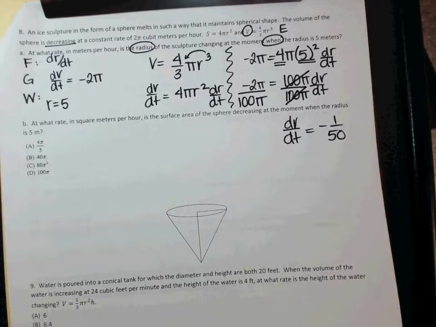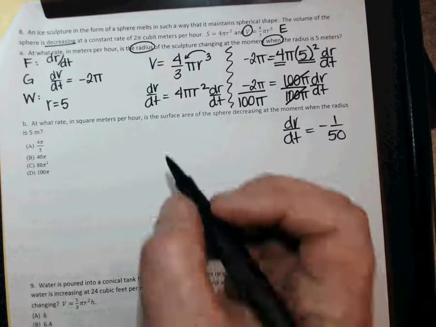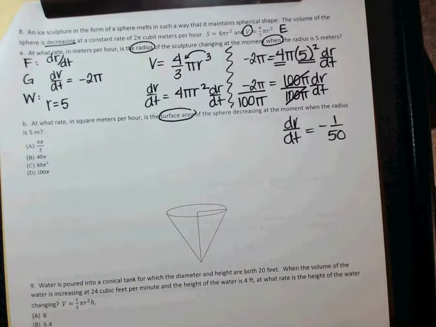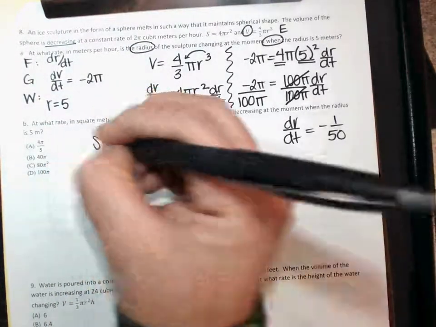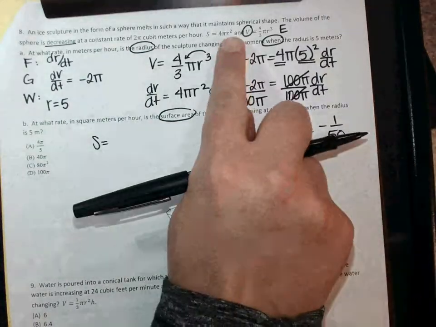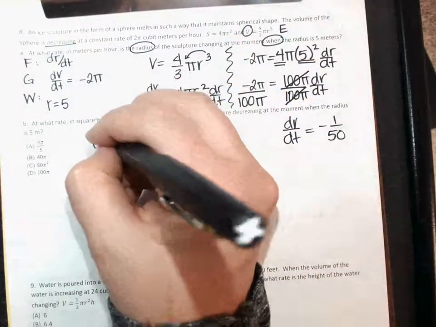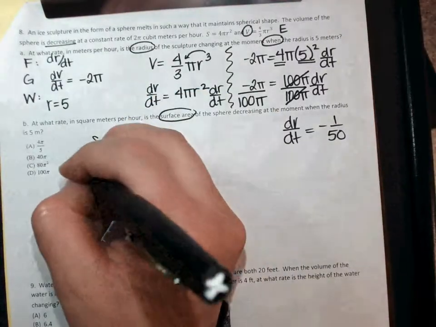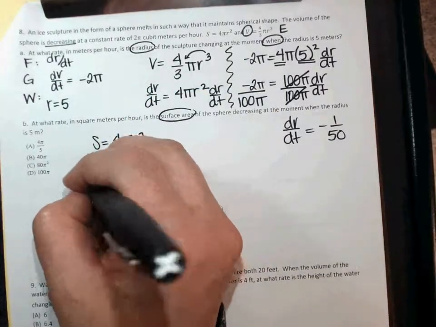Okay, next one. At what rate in square meters per hour is the surface area decreasing at the moment when the radius is 5? Okay, which of my equations would we be using now? S. Now notice all the other stuff is the same, so I'm not going to rewrite it. Surface area is 4 pi r squared. What's the derivative of S? dS/dt.